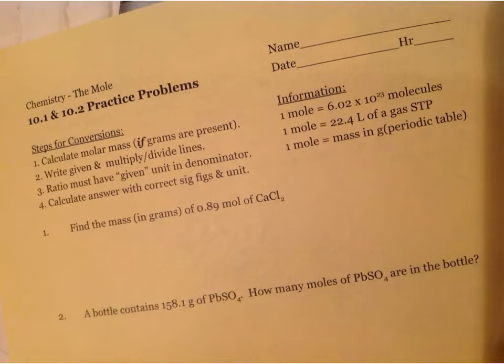Now, the last thing I want to say is that I do want you to try some of the problems on this sheet that you picked up, the yellow paper. And I want you to try the following.